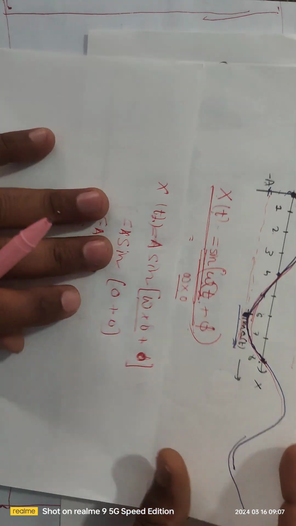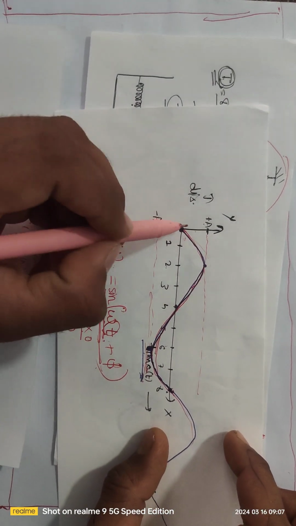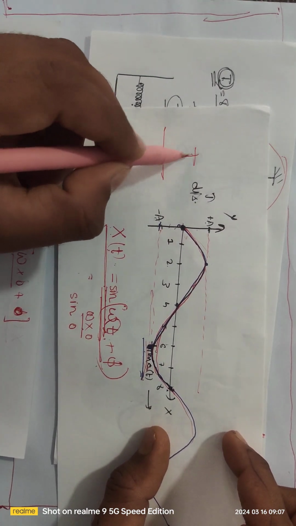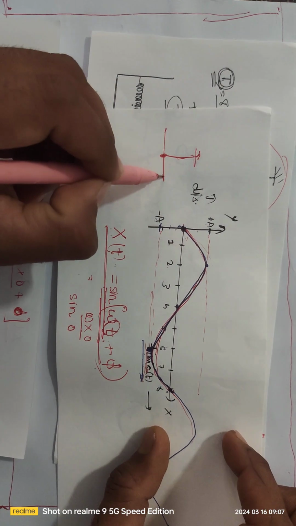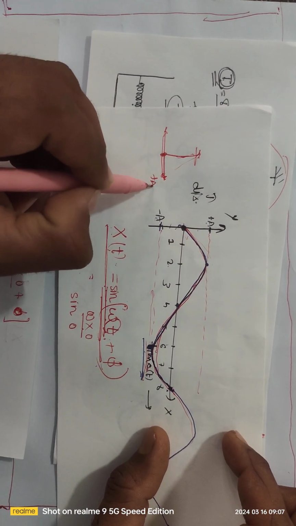Why are we writing a here? Because look, here we start oscillations from here. It will go this way: plus maximum, minus maximum.